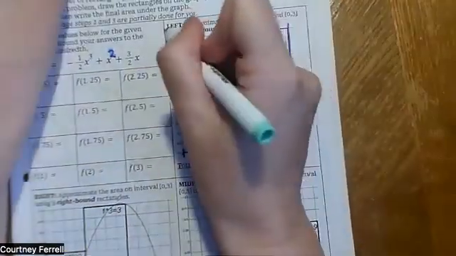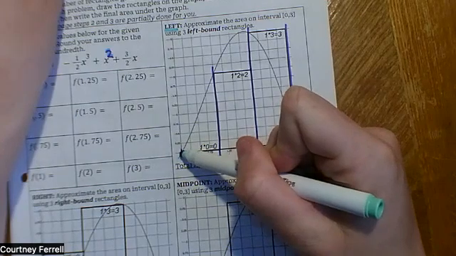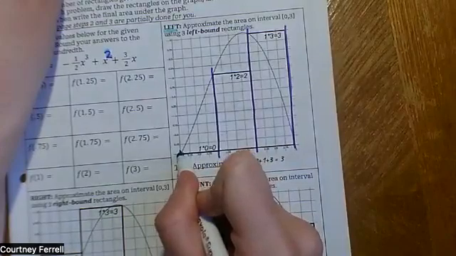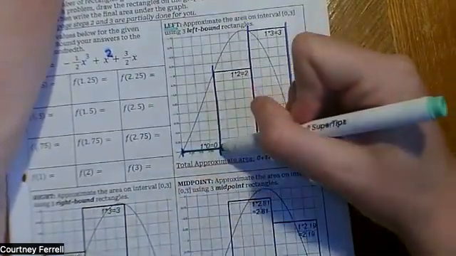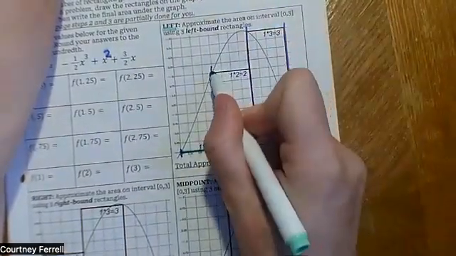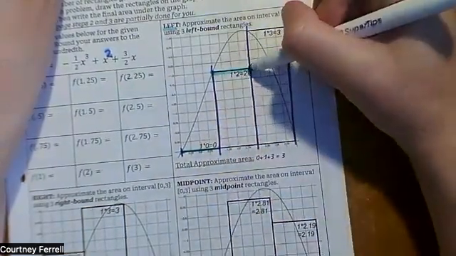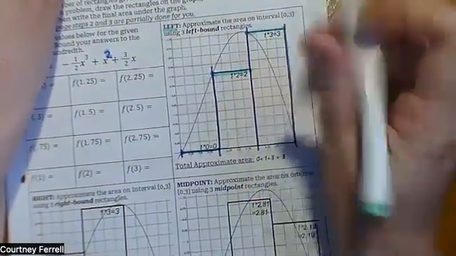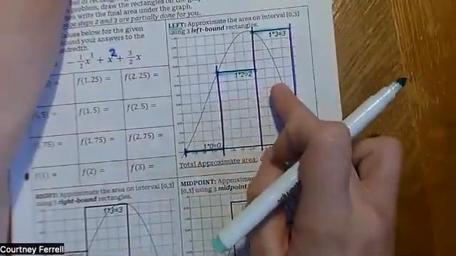Because this says that it's left bound, I'm going to start tracing my curve. And when I hit one of the purple lines, I'm going to draw a line from the left over to the next one. Then I'm going to just follow the purple line up. I hit the curve, draw a line from the left over to the next purple line. Up again, I hit the curve, over to the left, and I hit the next purple line. So those are my 3 rectangles.